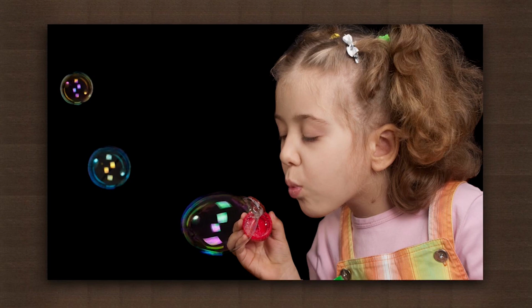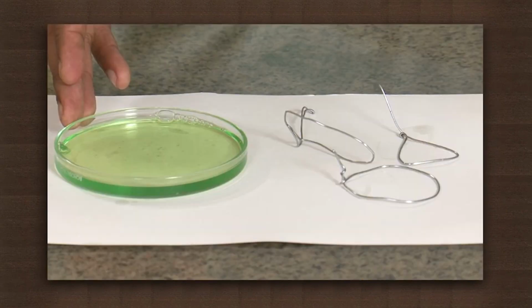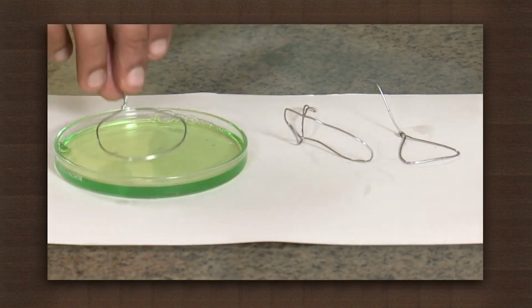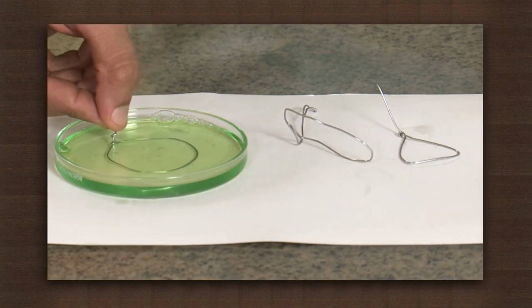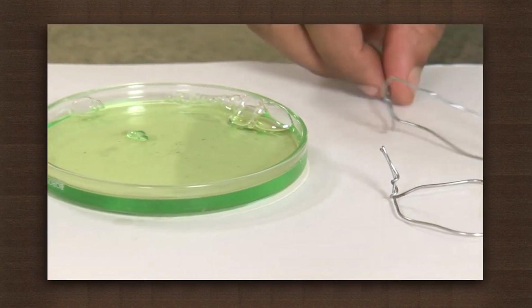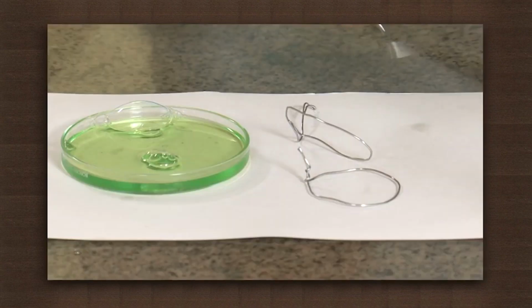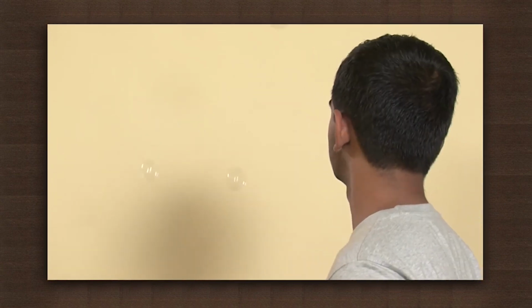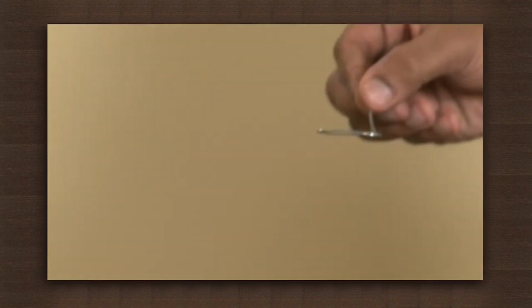You must have seen soap bubbles. Have you wondered why they are all spherical? Let us try to make soap bubbles of different shapes. We need soap solution and wire loops of different shapes. We will first take a round shaped wire loop. Dip the wire loop in the soap solution. You will get the film on the loop. Blow the film and the soap bubble will come out. Observe the shape of the bubble. It is round. So a round loop gives a round bubble.